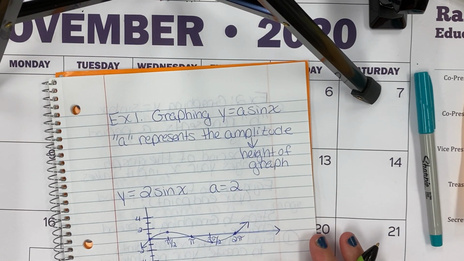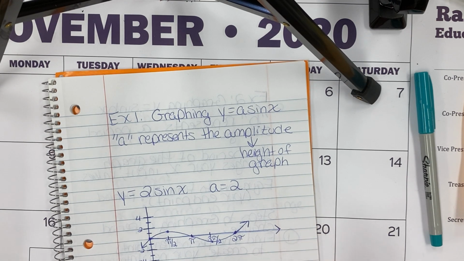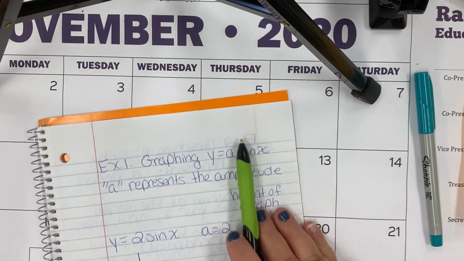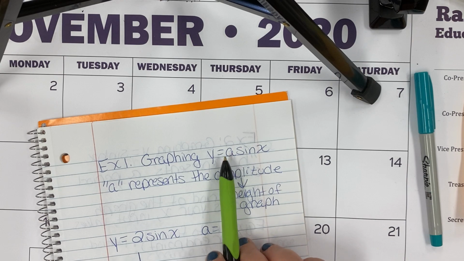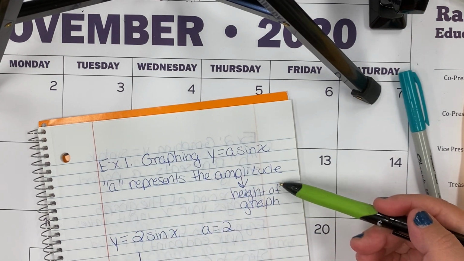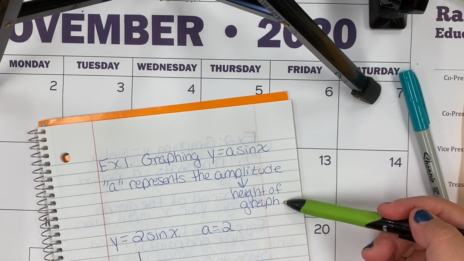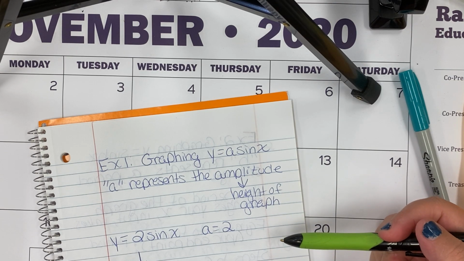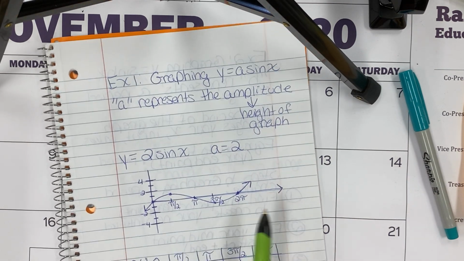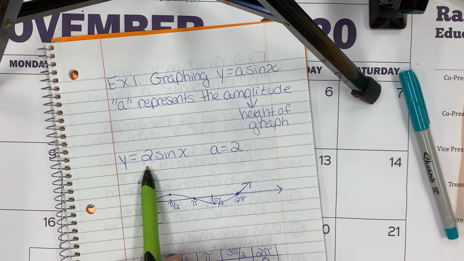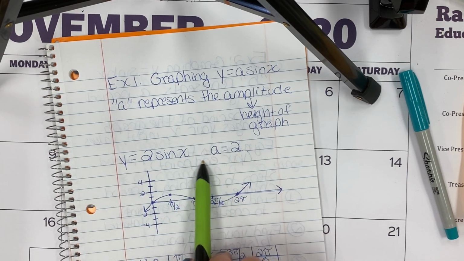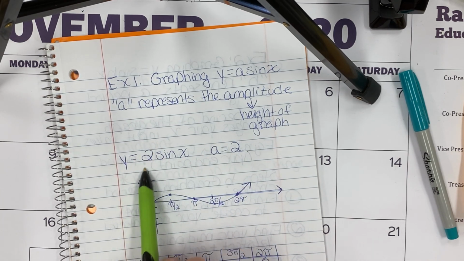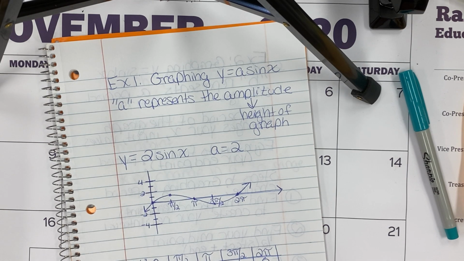As we get on to example 1, those were just the home functions. Now we're going to start to change some things. In example 1, we are changing the amplitude. So A represents the amplitude, and the amplitude is the height of the graph. So in this example, we want to graph y equals 2 sine x. In this case, a is equaling 2 because it's right there in front of the function.